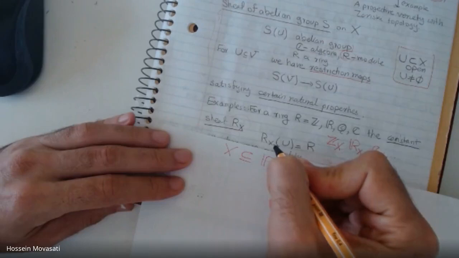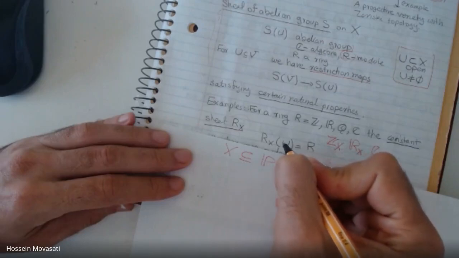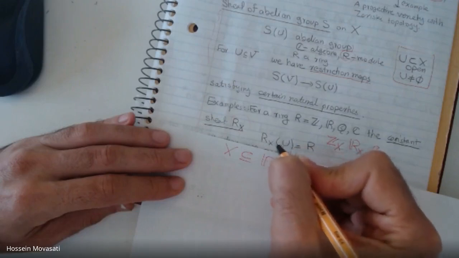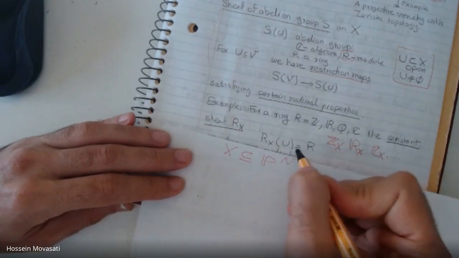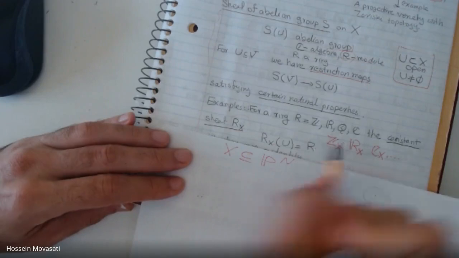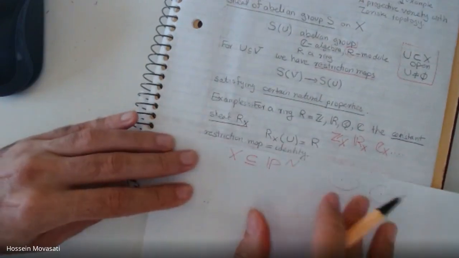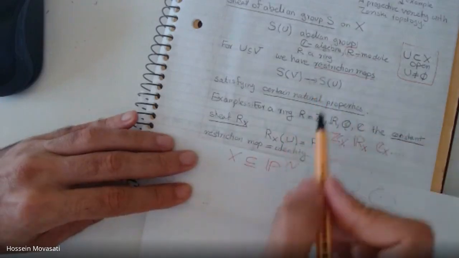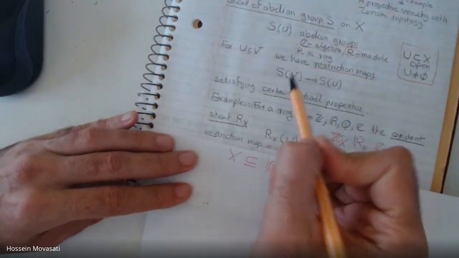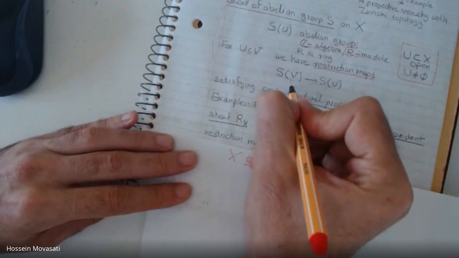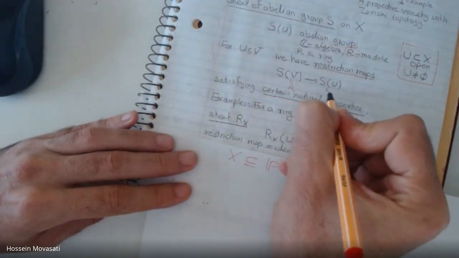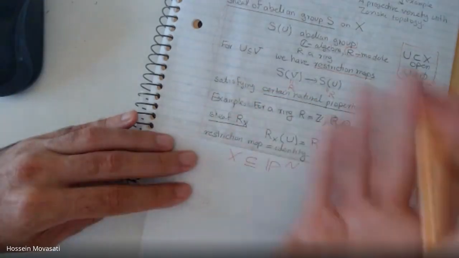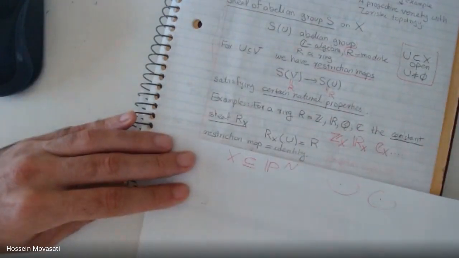Basically, let's say R_X. We have to say what is attached to an open set U, what is R_X(U), and it is just the ring itself. And all the restriction maps are the identity.